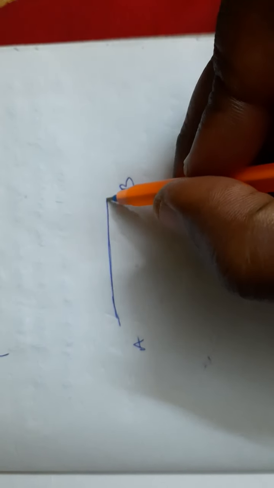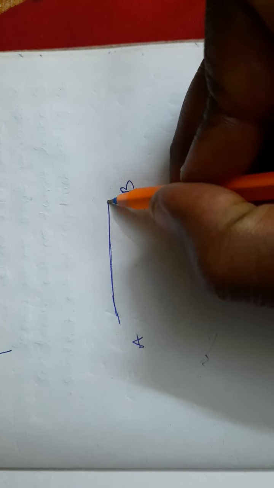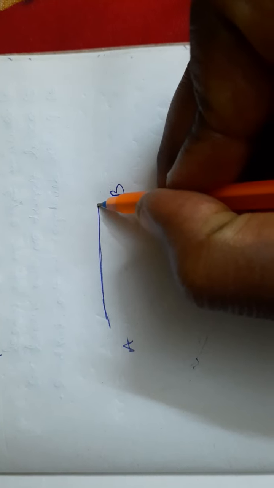Now at B, draw a line BC at an angle alpha with AB.